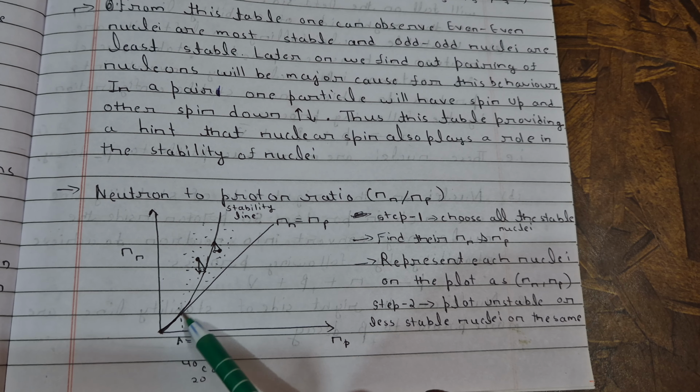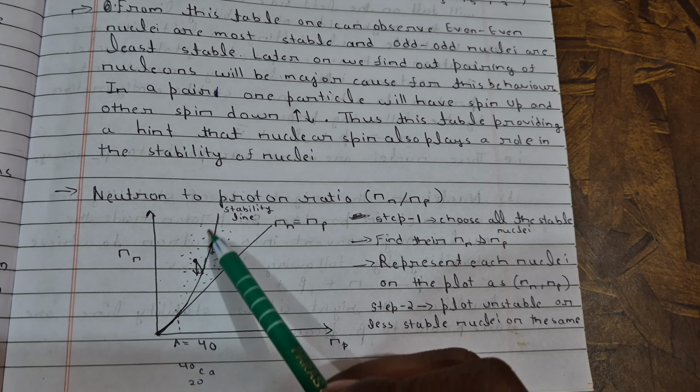So you will get this kind of curve. You will use some curve fitting, and you will get this kind of curve for the stable nuclei. Then for some unstable nuclei you will plot them. So you will get some unstable nuclei on this side and some unstable nuclei on this side. So this kind of curve you will get. Now see, this is your stable nuclei curve, and these are your unstable nuclei. So there will be some unstable on the left side and some unstable on the right side.